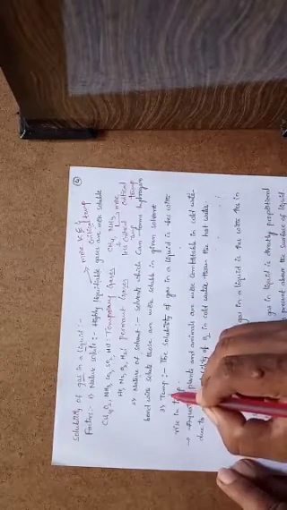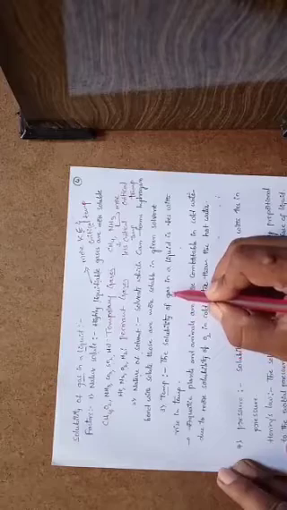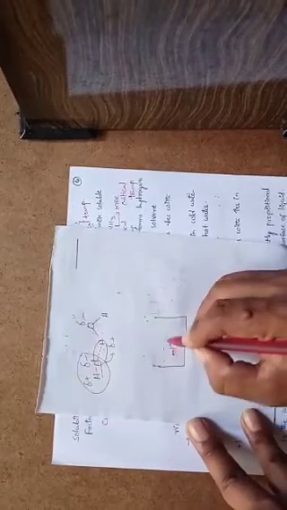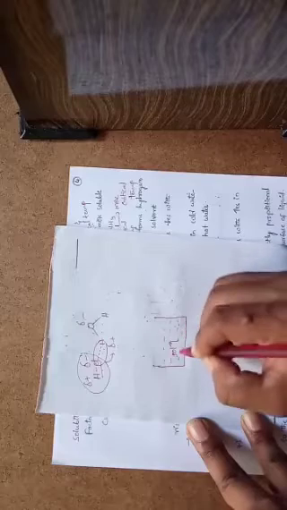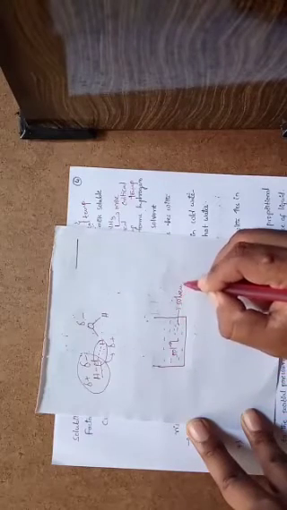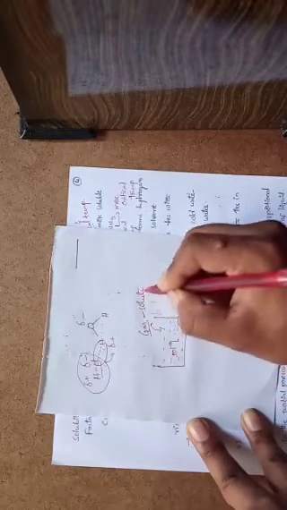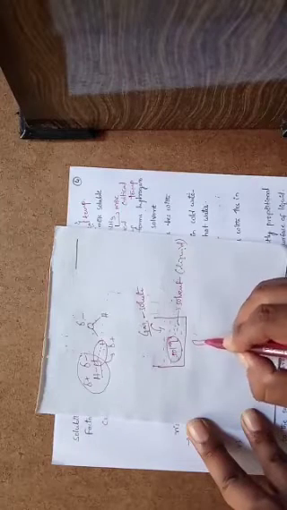The third one is temperature. The solubility of a gas in a liquid decreases with a rise in temperature. For this, take a container with a solution. This solution contains a solvent, which is the liquid, and the gas is the solute. Now from the bottom you increase the temperature.